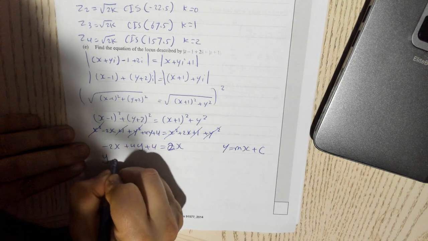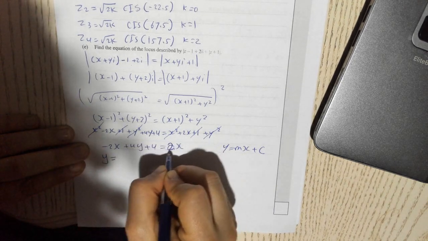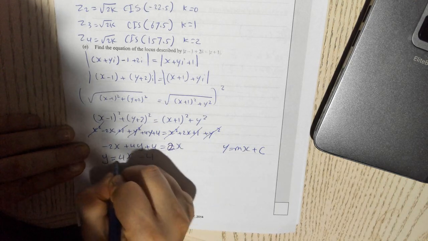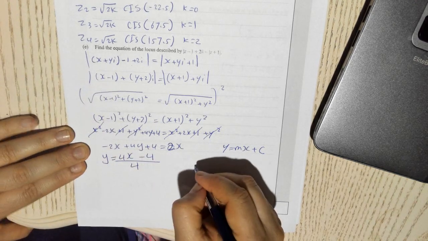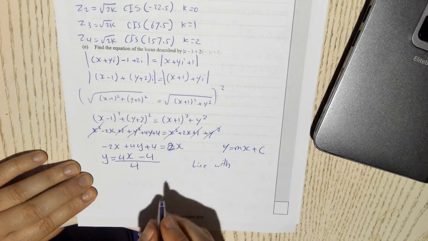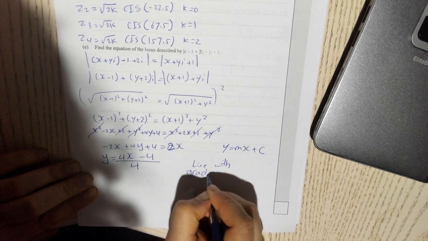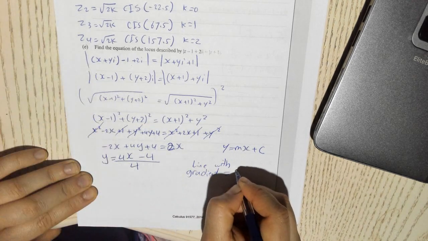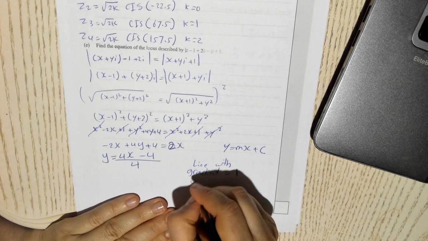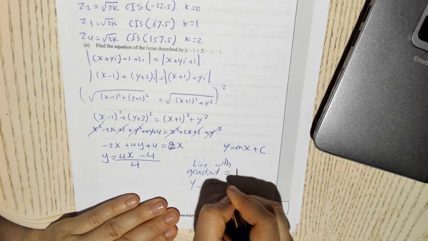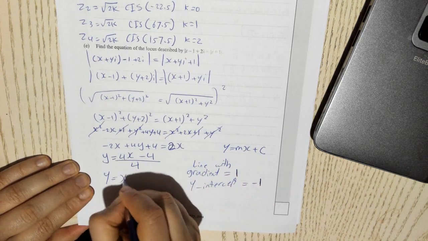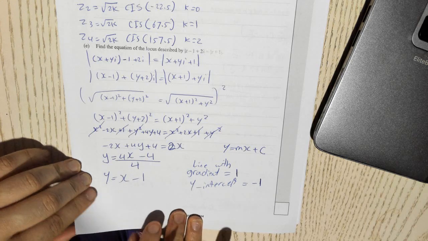So I'm just going to have 4y equal, taking this to this side here, becomes 4x, and this negative 4, divide by 4. That means I've got a line with gradient equal 1 and y-intercept equal negative 1, because if I simplify that I'll end up with y equals x minus 1. And that's it.